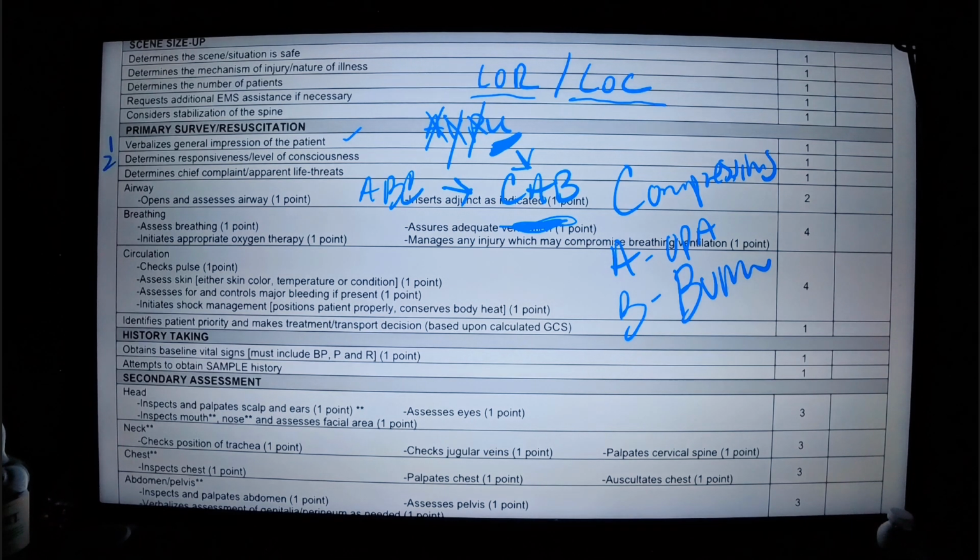OPA, NPA are all levels as well: basic, advanced, and paramedic. But the only thing that is different is the cric. That's a paramedic level skill. How would I know to upgrade from OPA or manual maneuvers to a cric? Because I can't secure it. There's a foreign object. There's an anaphylaxis patient. The throat has completely swollen up, right? When do I know how to do that?